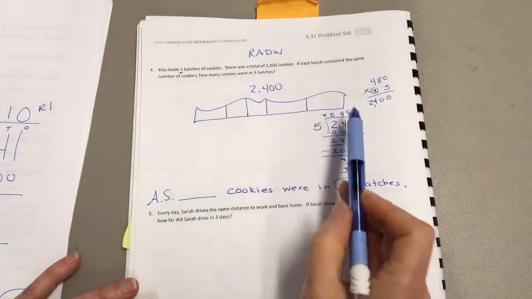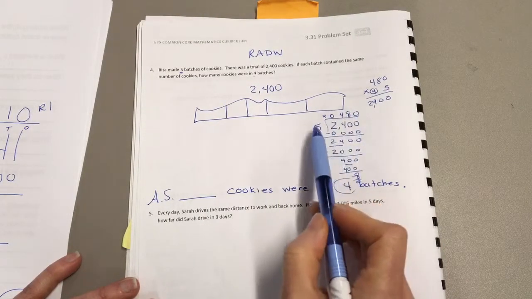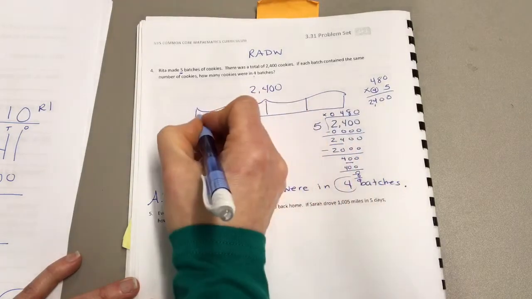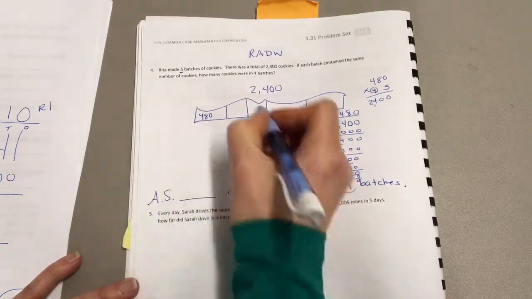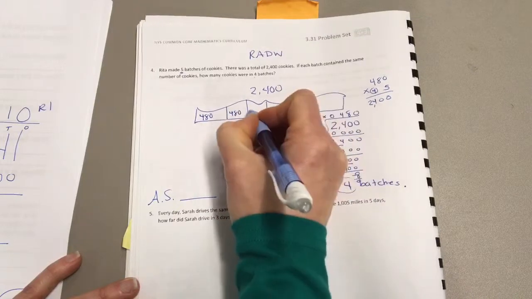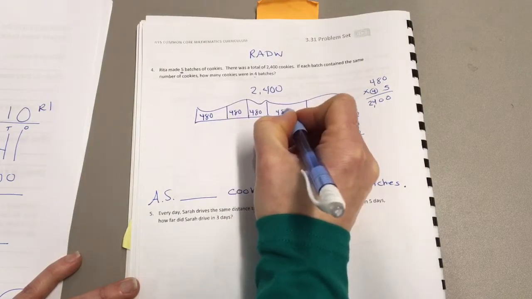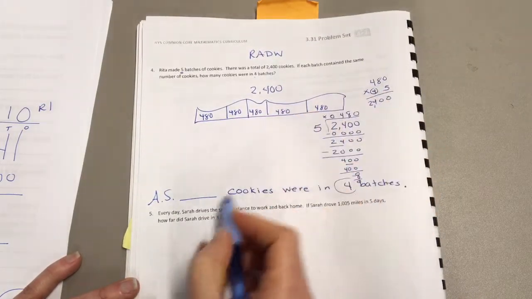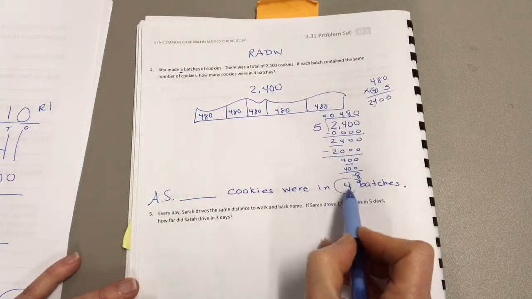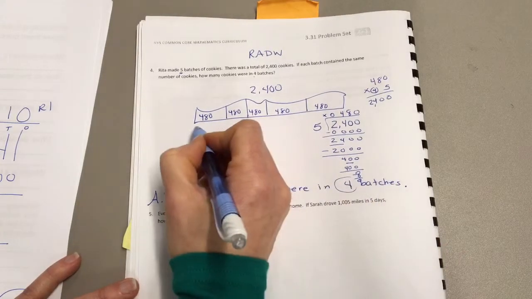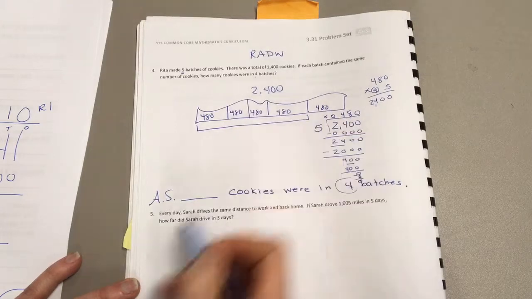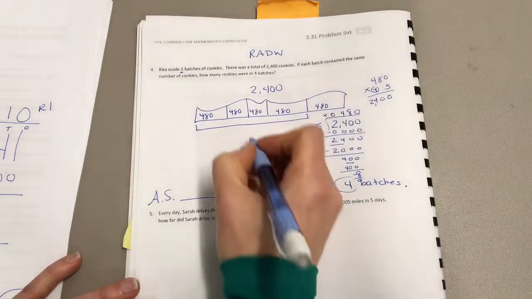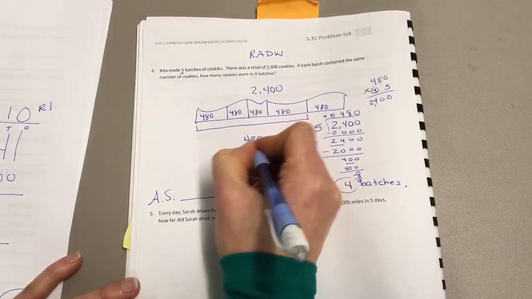You should have gotten 480 cookies. And since I divided it by 5, that means there's 480 in 1, 480 in 1, and so on. You divide to find out how many are within 1 piece. But I want to know how many are in 4 batches. So I need to add up all of those. Or something that's faster, which is multiplication.